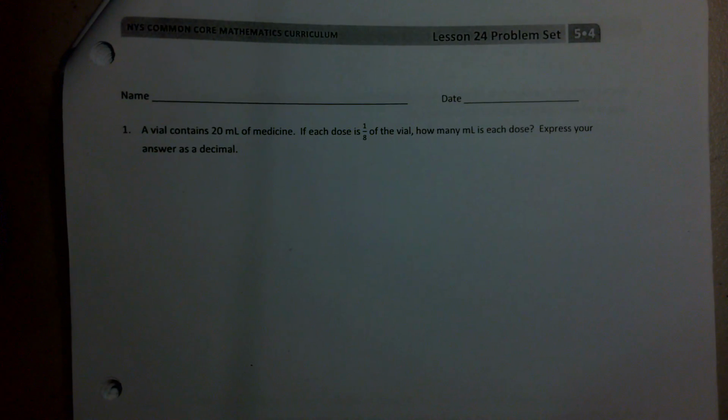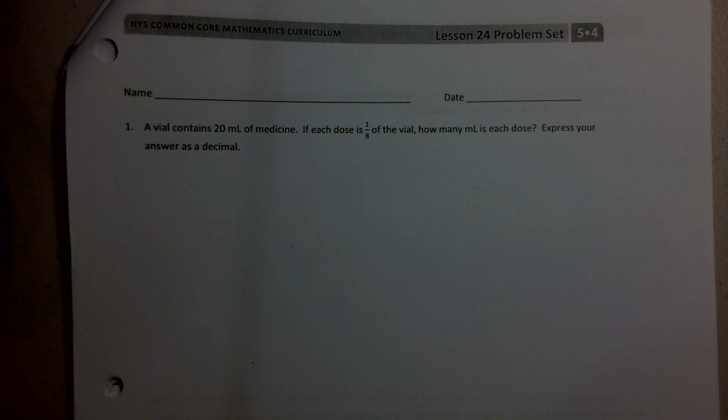Hi, welcome back to EngageNY Module 4, Lesson 24. This is problem set and concept development all together. So we're going to work through these problems. Now, up until now, 24 lessons, you've been working on so many skills. And right here in this problem set, we are putting those skills together.